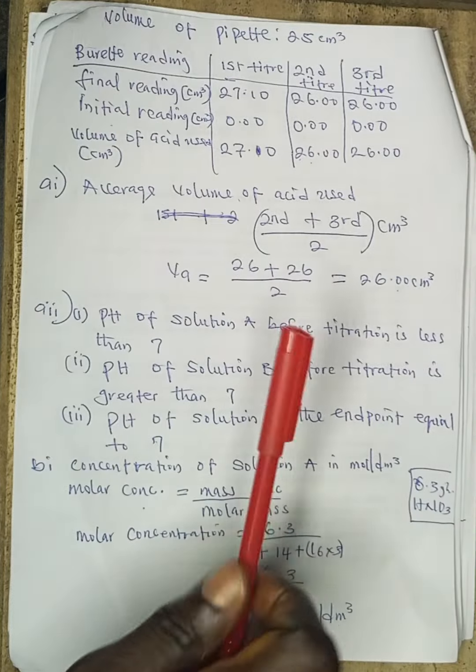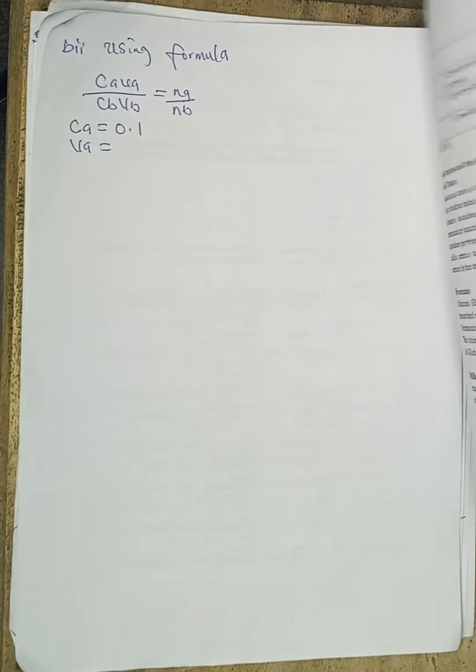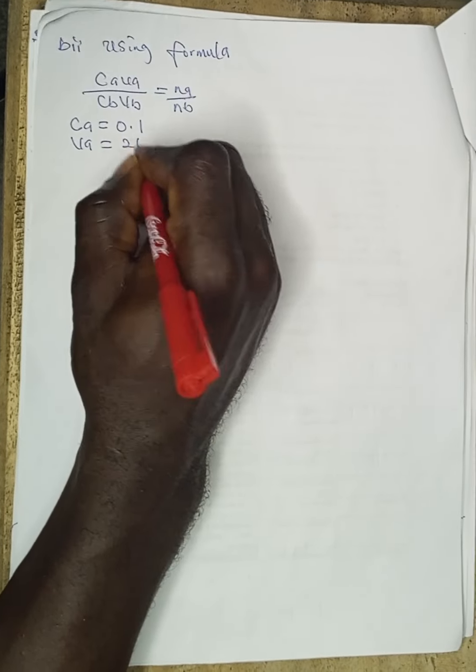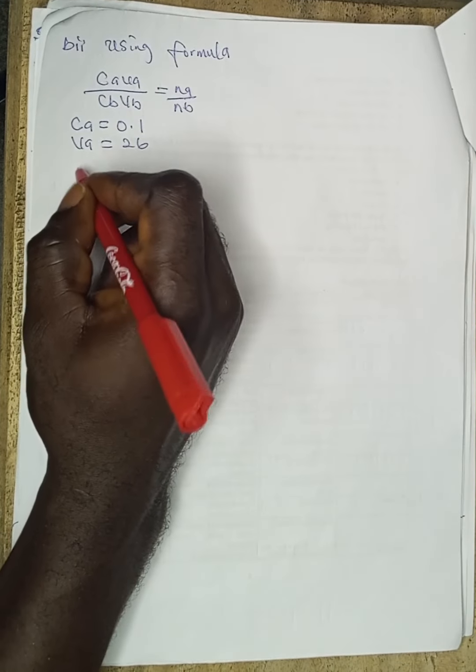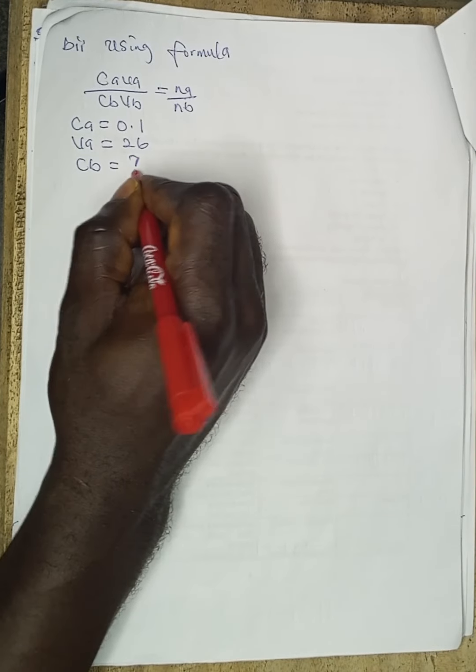VA, look at your VA here, is 26.00, so you have 26. CB is what you are looking for, so you put a question mark.